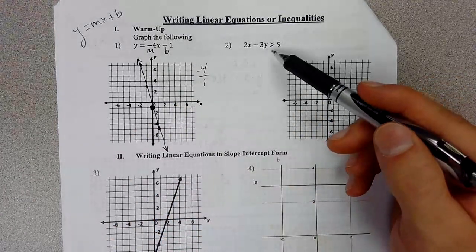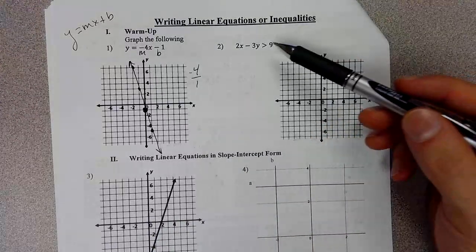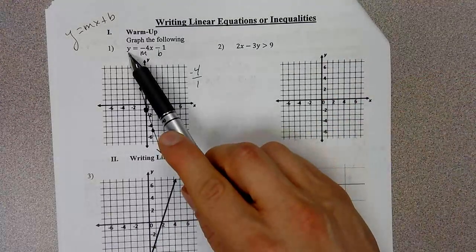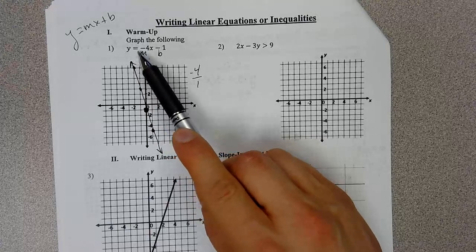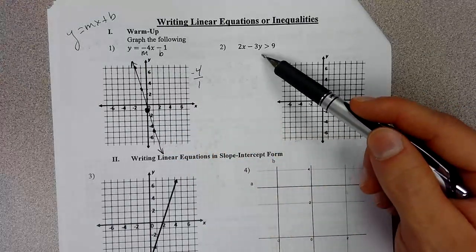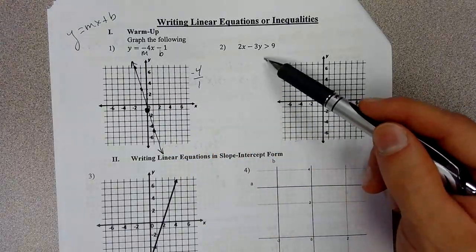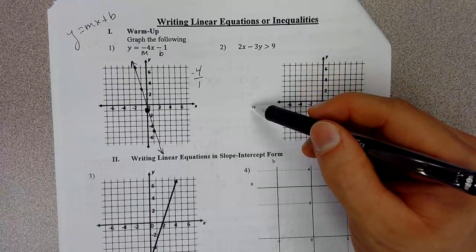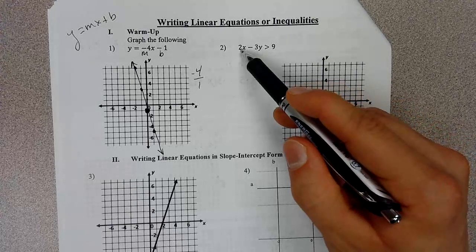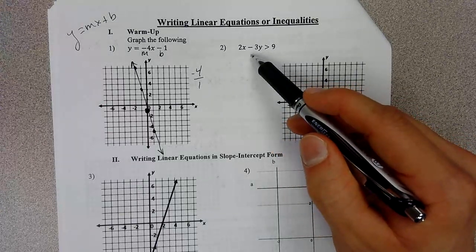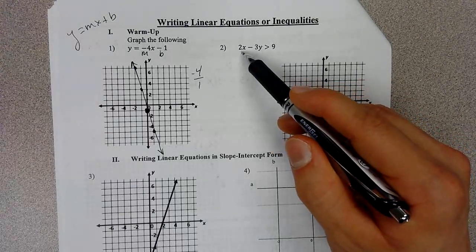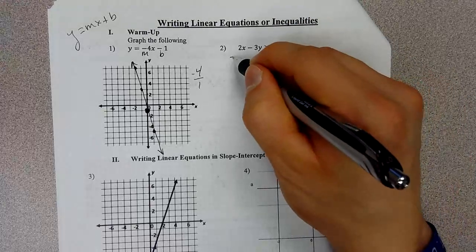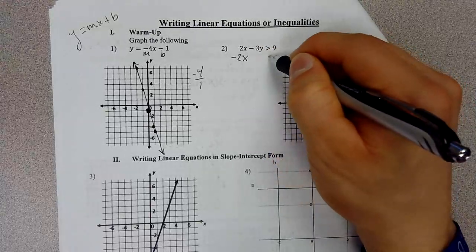Number 2, though, is an inequality. And in order to graph an inequality, we still need y by itself. Here, y was by itself. Y equals something. Here, y is not by itself. It's hidden in this left side, and so we must solve for it. In order to get y by itself, we have to solve for y, removing this 2x and the negative 3. And we start with the 2x. We subtract 2x because the 2x is positive.